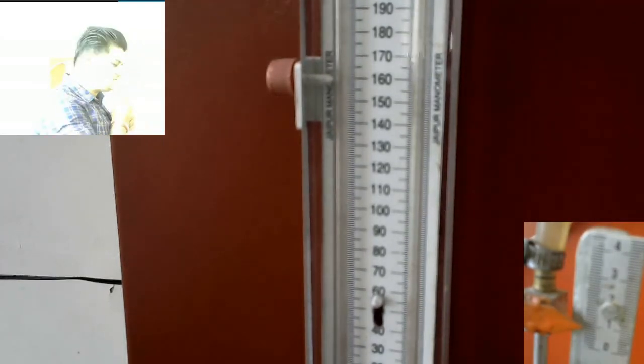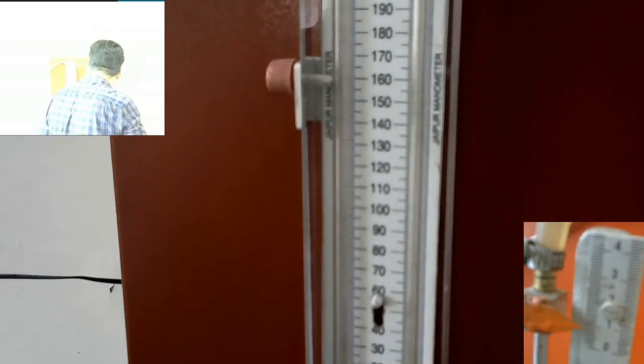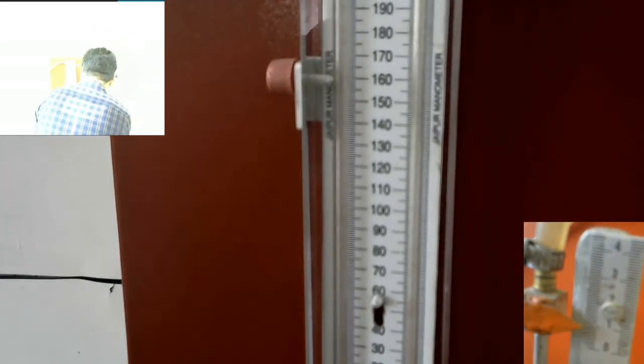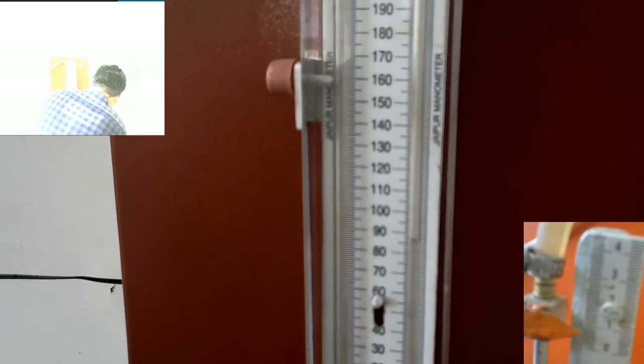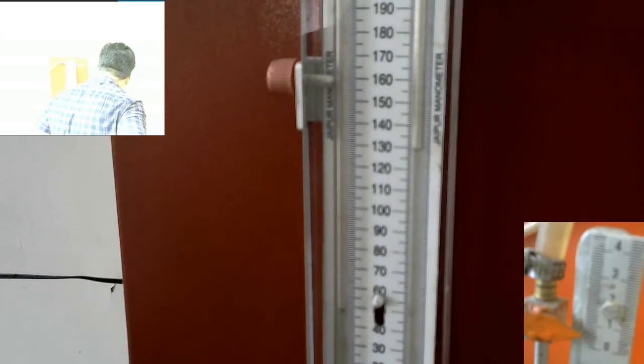And finally we take the last reading now. Alright, so let's put it down again. Alright, so for the last reading, the lower one is still unstable.